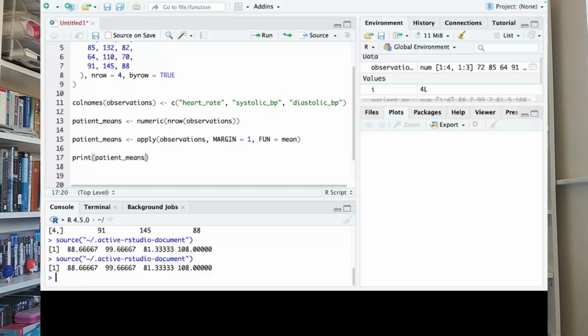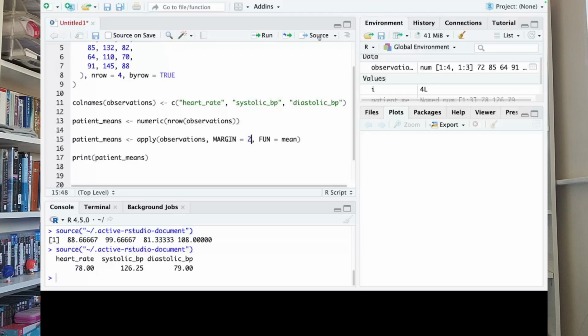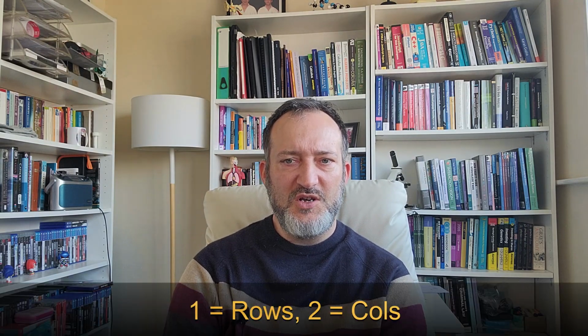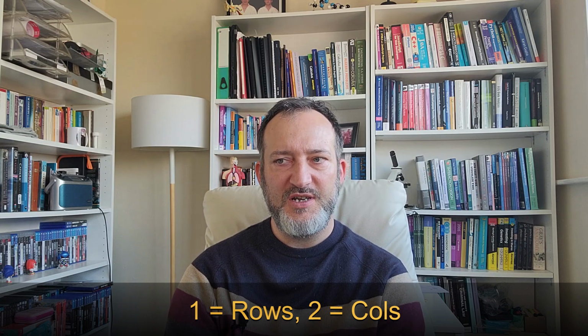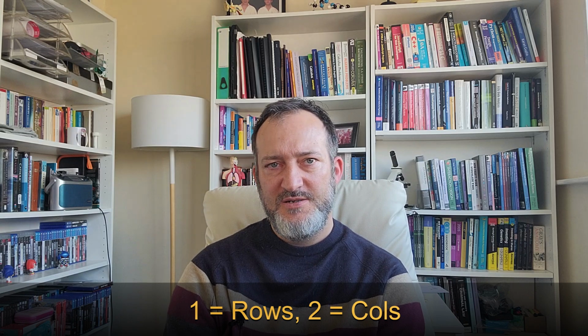And you can see if we change the margin to 2, so this time we're doing it by column instead of by row, the function will operate on each individual column. That would give us the mean heart rate, mean systolic blood pressure, and mean diastolic blood pressure across all of the different patients. If you can't remember the difference between 1 and 2 for rows and columns, one way to remember is that rows are the first dimension of a matrix and columns are the second dimension.